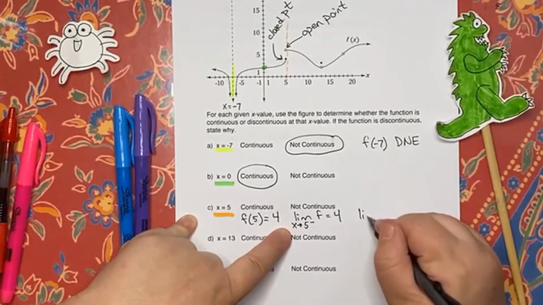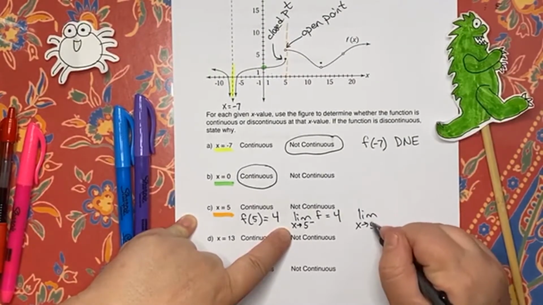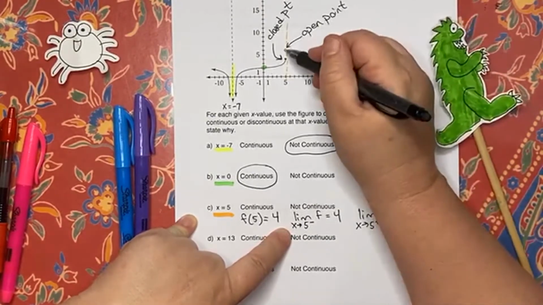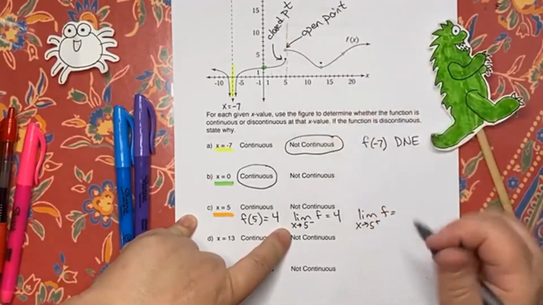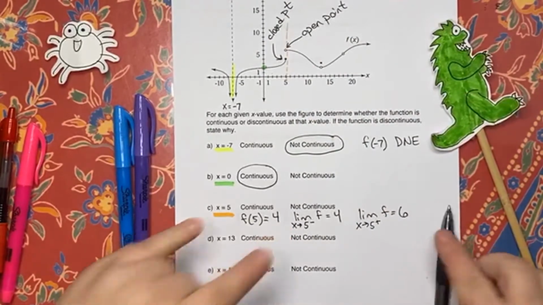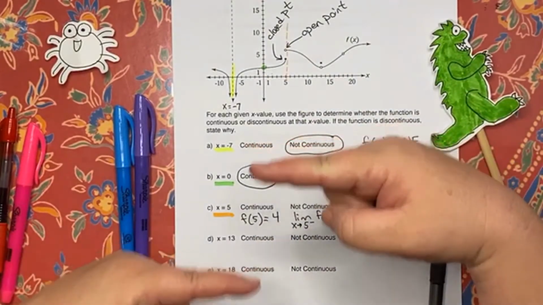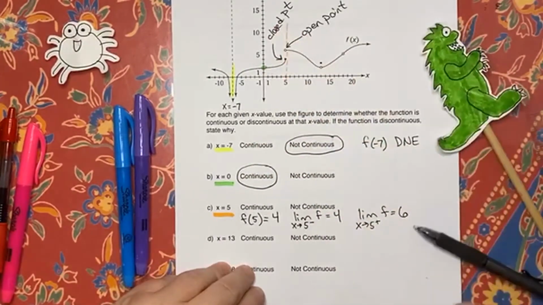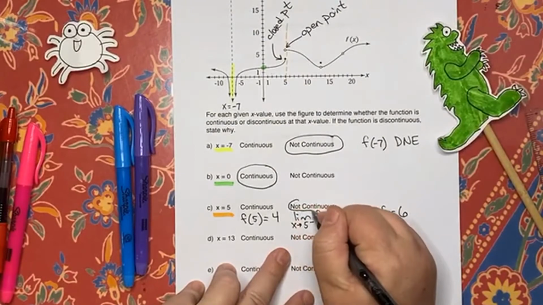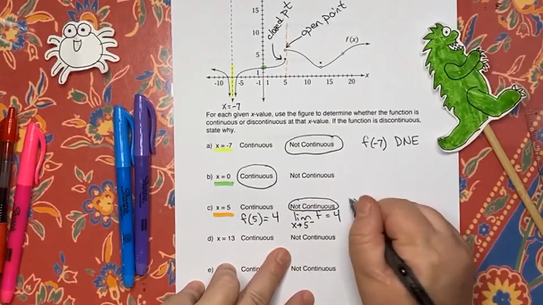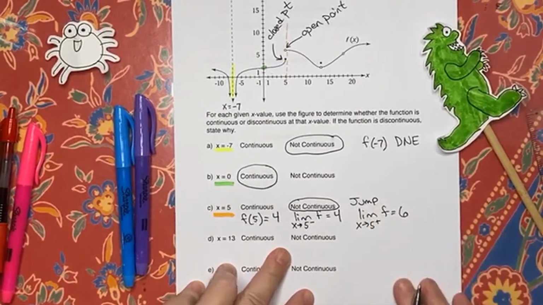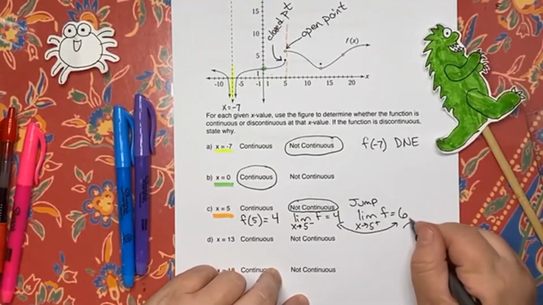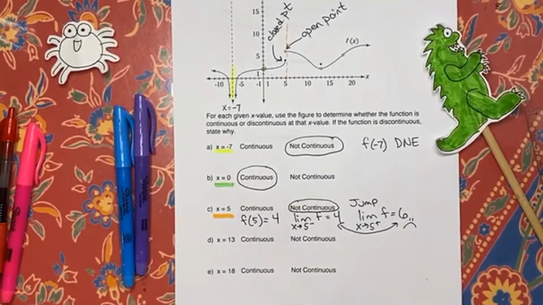But the limit as x approaches 5 from the right-hand side, what is that? That's up here. I think that's like 6. So the two sides don't connect. There's a big jump. If there's a jump there, it's not continuous. These two don't agree. Sad face.